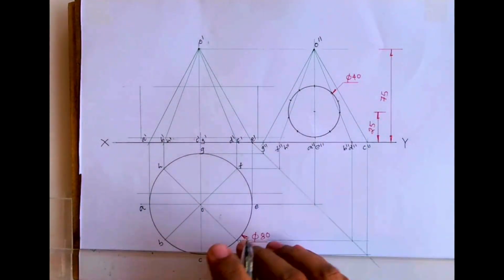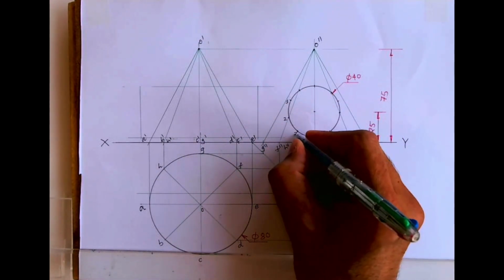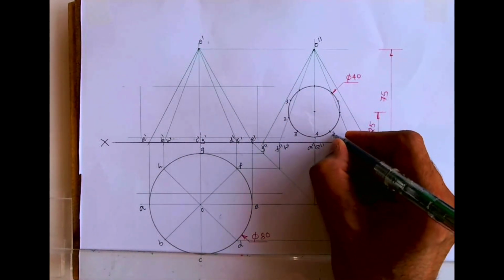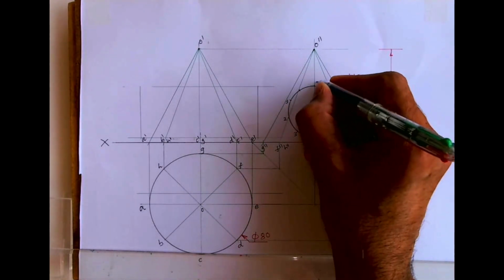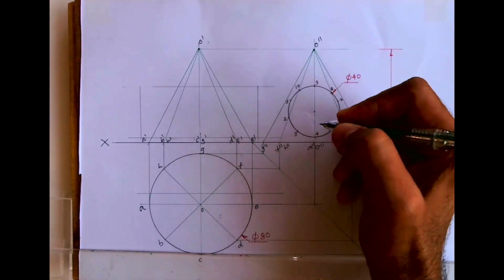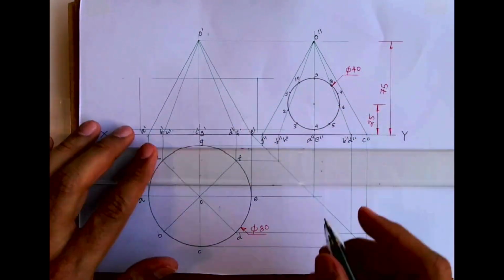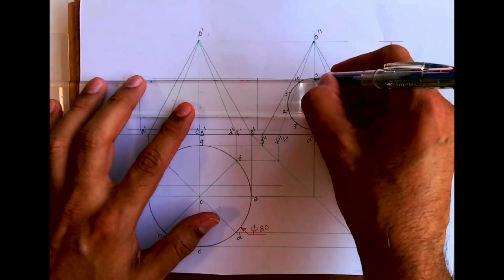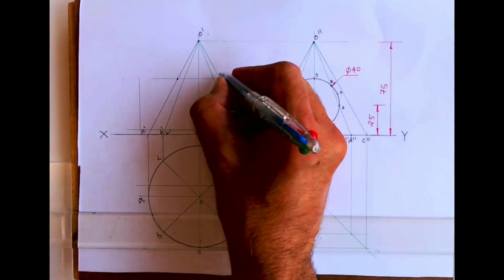So let me write this as 1, 2, 3, 4, 5, 6, 7, 8, 9 and 10. Generally people divide the circle into 12 parts, but you can divide like this also. Then I'll mark this point. So here I'll get point 9.